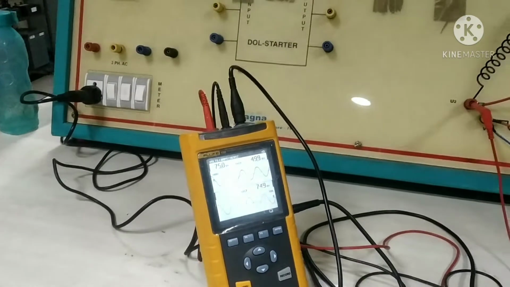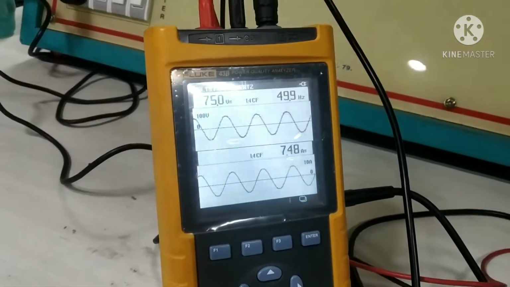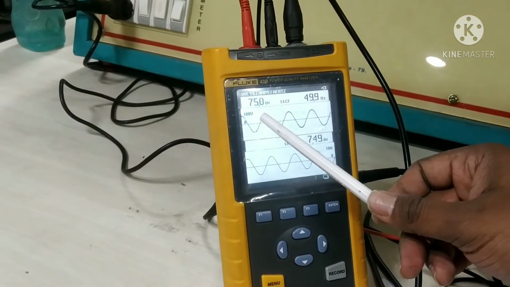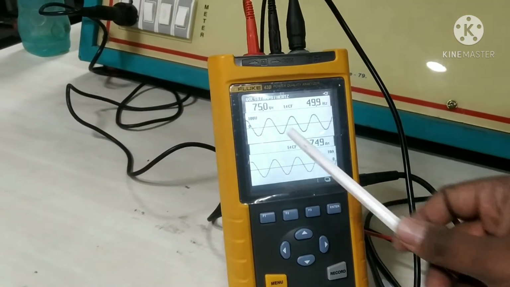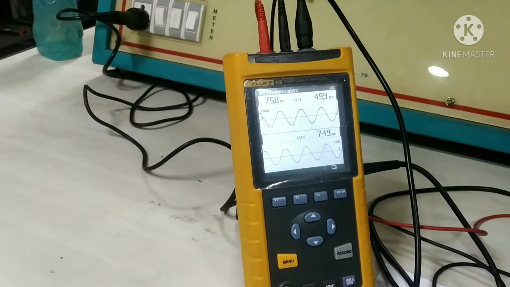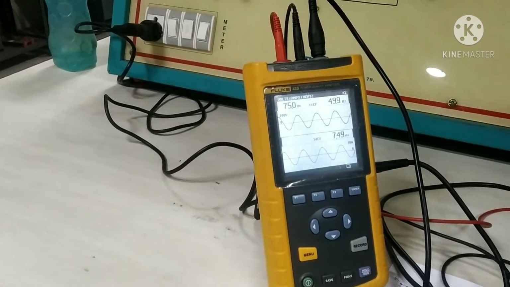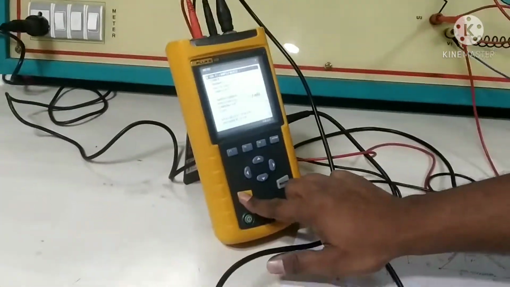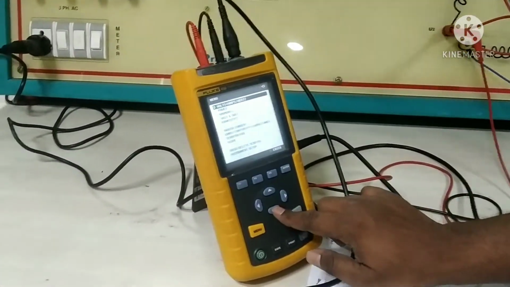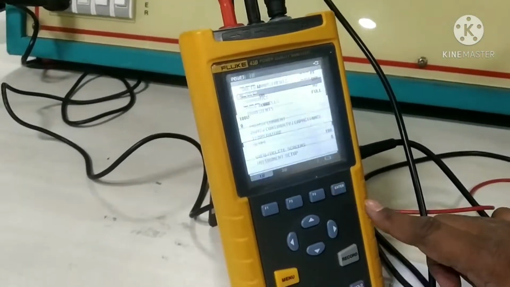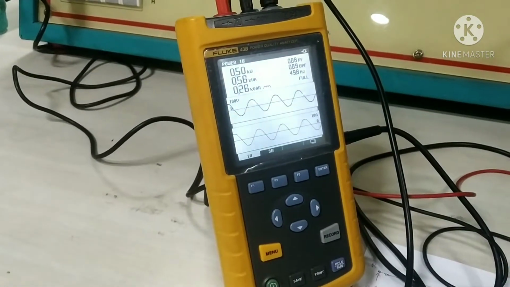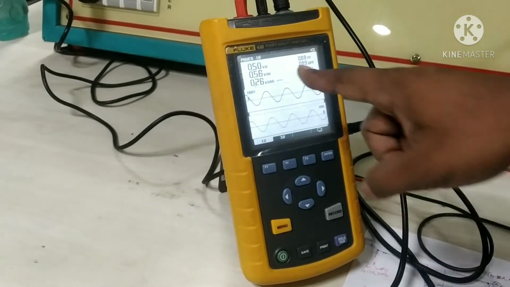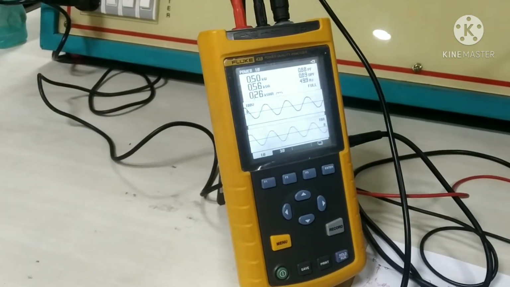We have applied the 7.5 amperes rated current. At this condition, applied voltage, line voltage is 75 volts. By applying the 75 volts, we have achieved the 7.5 amps of line current. And by changing the settings, we can measure the power consumed by the three-phase induction motor at blocked rotor condition. Now it is showing 0.5 kilowatt.